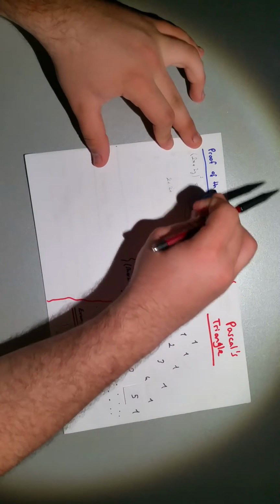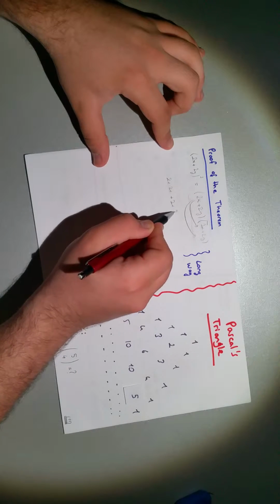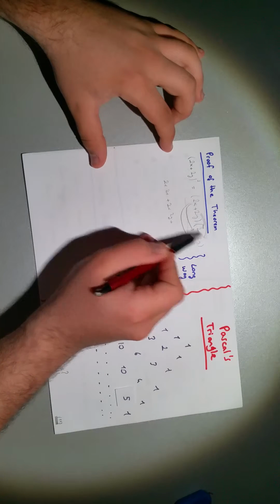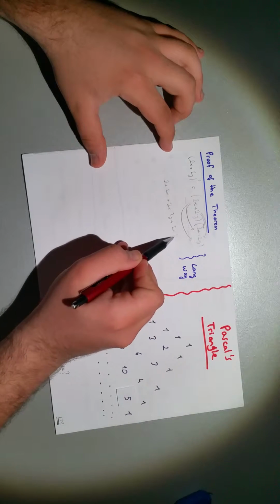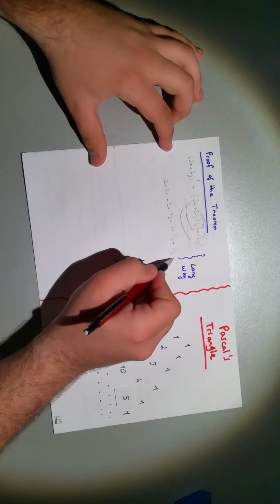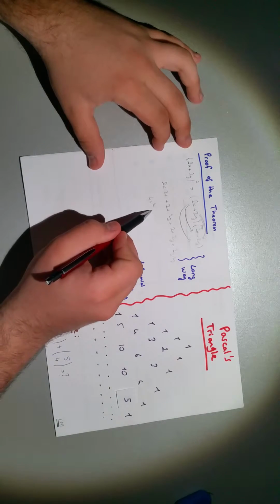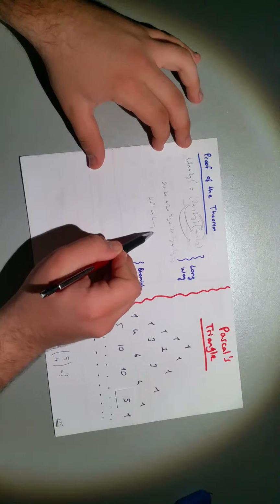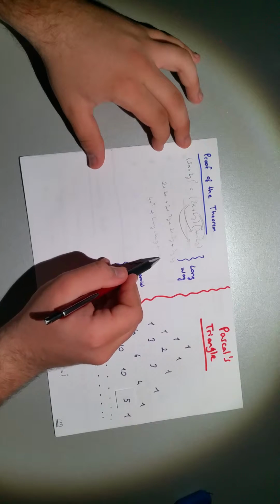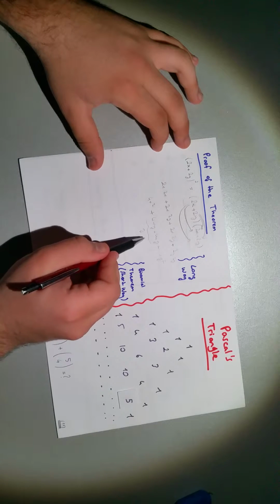and plus 2x times 2y plus 2x times 2y plus 2y times 2y, and it is 4x squared plus 4xy plus 4xy plus 4y squared, and this is actually 8xy in the middle.